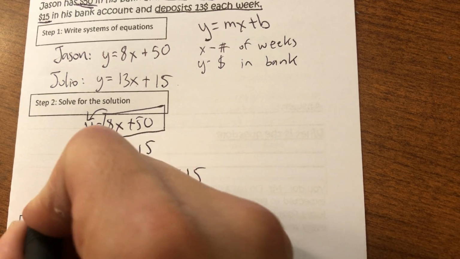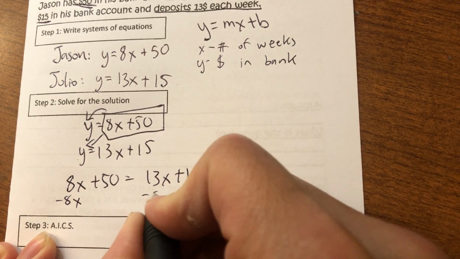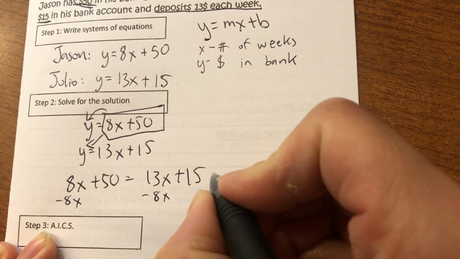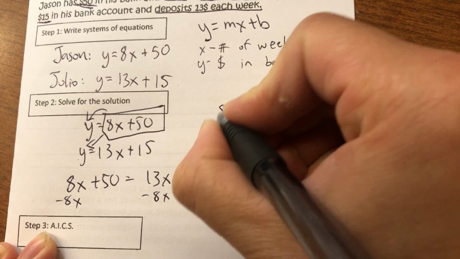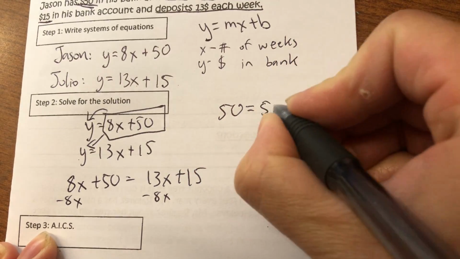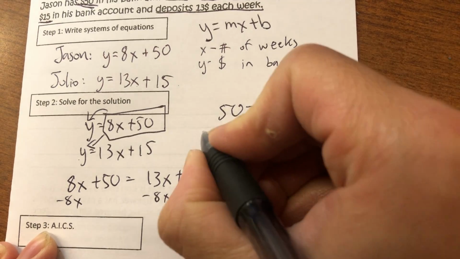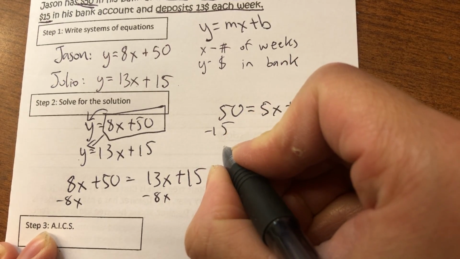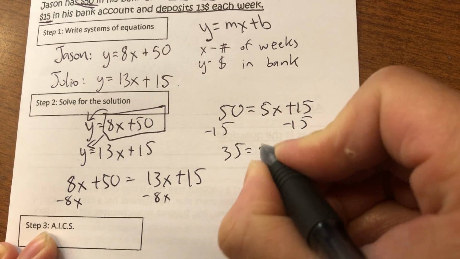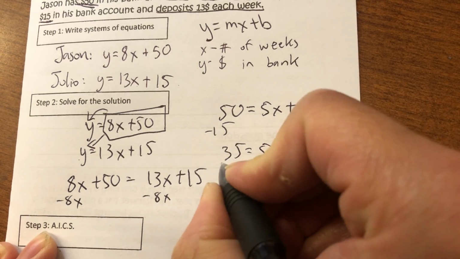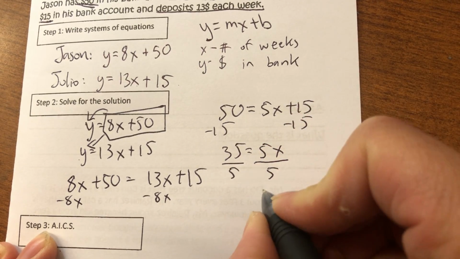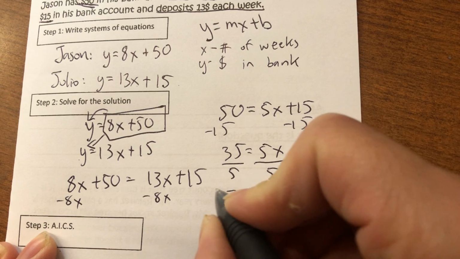Let's solve for x. Minus 8x, minus 8x. So I have 50 is equal to 5x plus 15. Subtract 15 on both sides. 35 is equal to 5x. Divide both sides by 5. X is equal to 7.